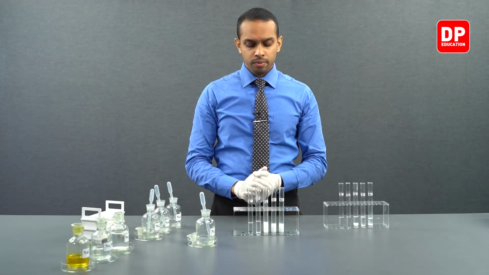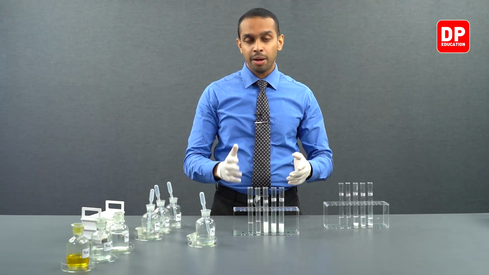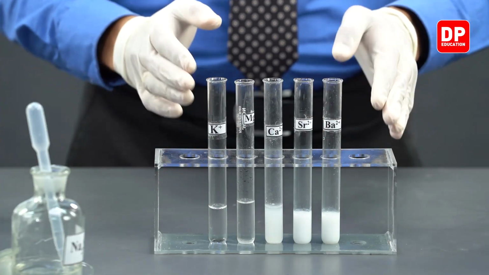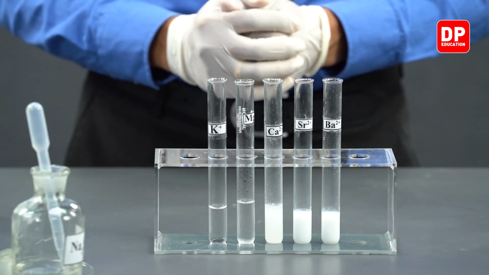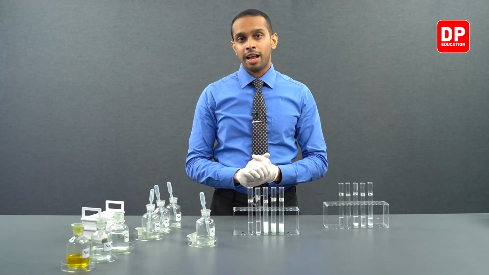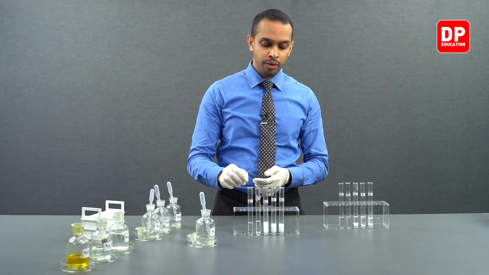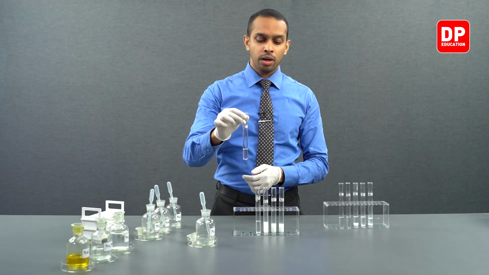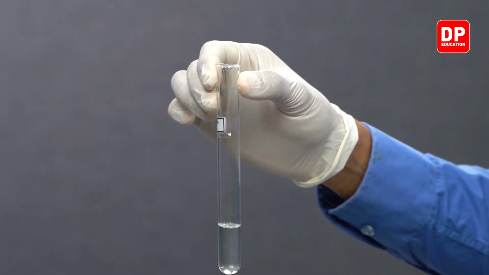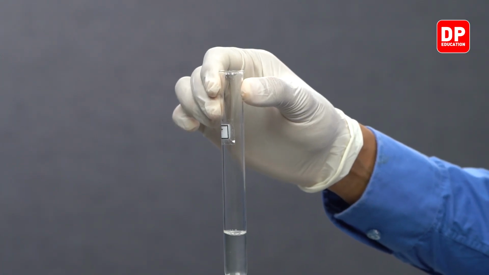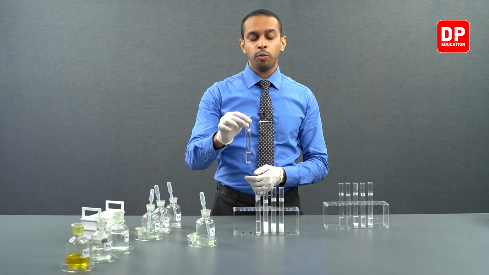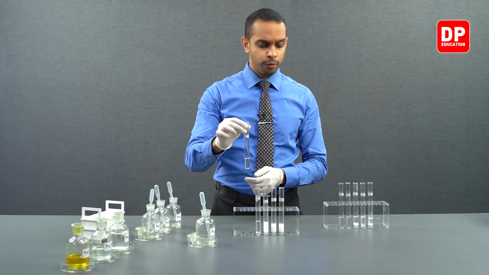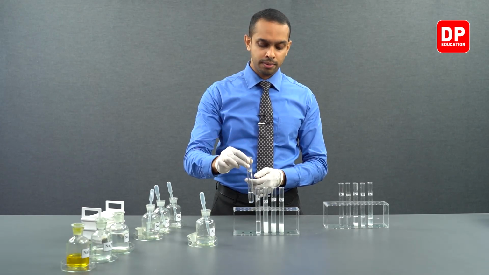Now let's move on to the summary. When we reacted these cations that we have in front of us with sulfite ions, we saw potassium did not form a precipitate. When we reacted potassium ions with sulfite anion, we formed potassium sulfite, which was water soluble and therefore did not form a precipitate.